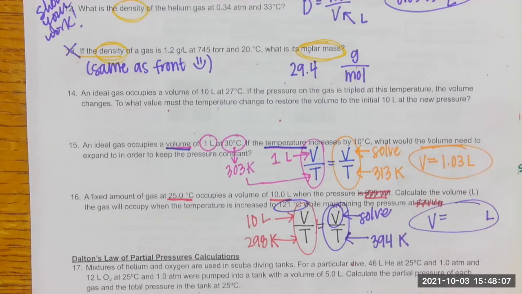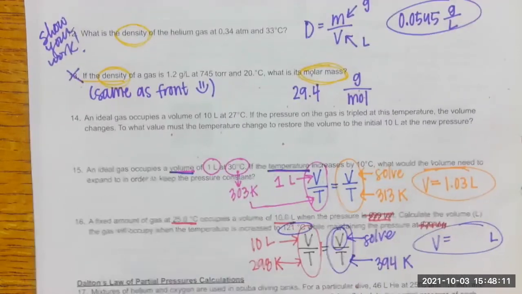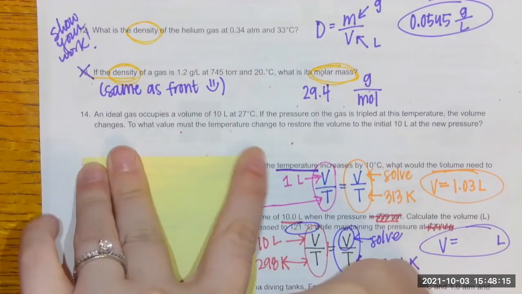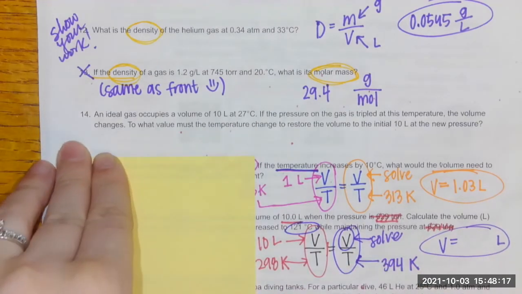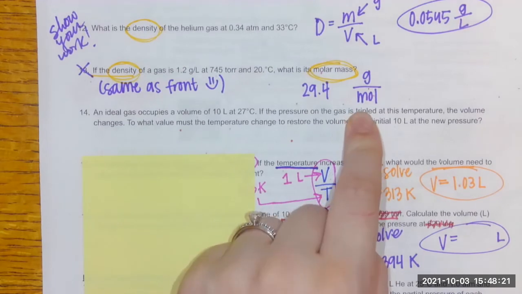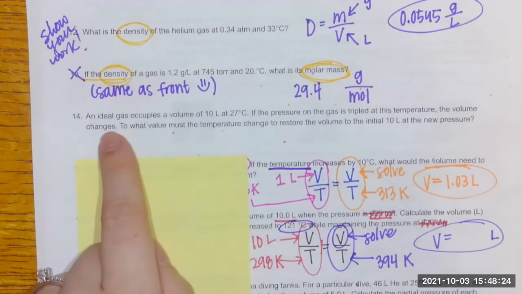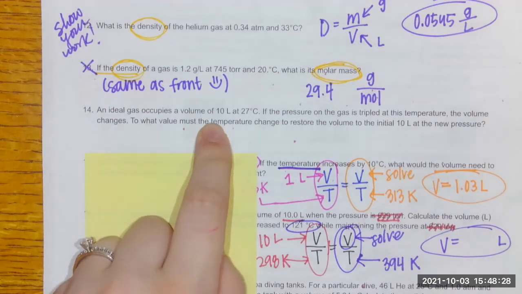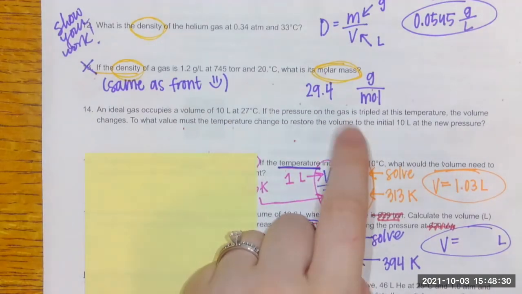And last problem that we skipped, number 14. An ideal gas occupies a volume of 10 liters at 27 degrees. Okay, the pressure is tripled. Oof. The volume changes. What value must the temperature change to in order to keep the volume the same?